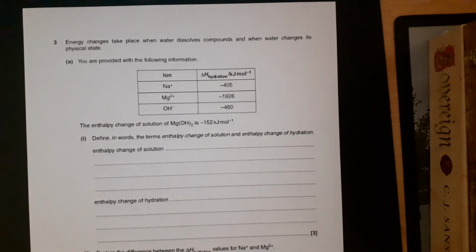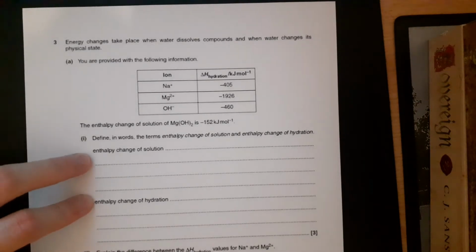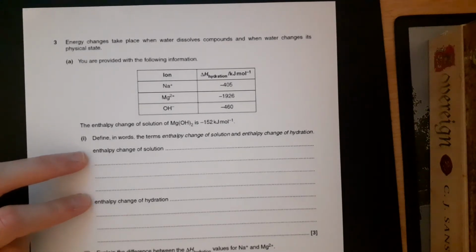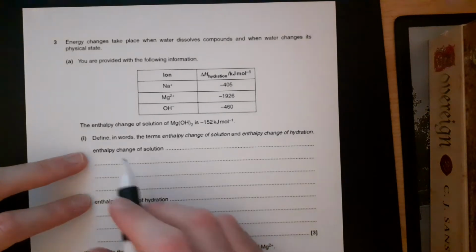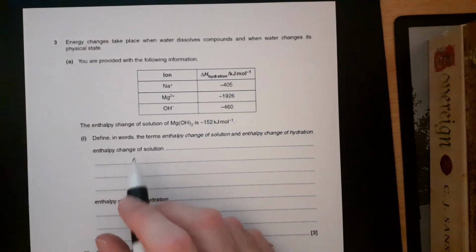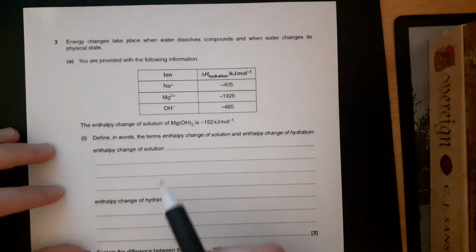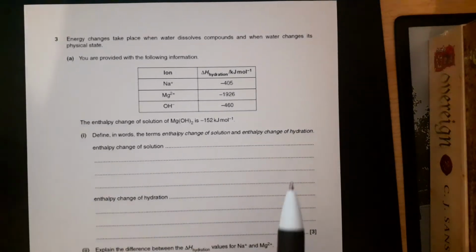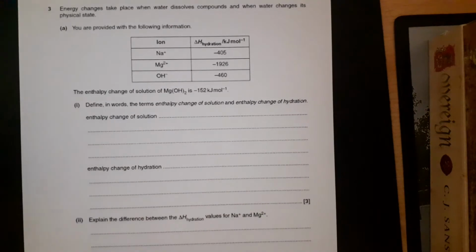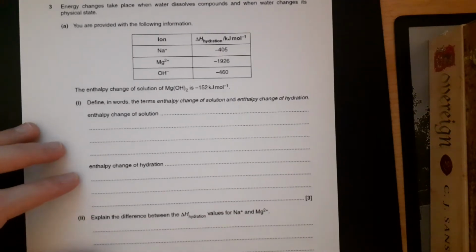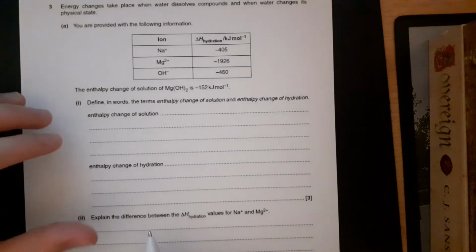Hi everyone, and welcome to the second of two videos going through exam questions on enthalpies of solution and enthalpies of hydration. So the first bit we've got here is making sure that we actually know the definitions for these enthalpy changes. Similar to the definition for lattice enthalpy, which we've seen come up over and over again, definitions of these two don't come up as often, but you do still need to know them. They could come up. And it's easy marks if you do learn them.